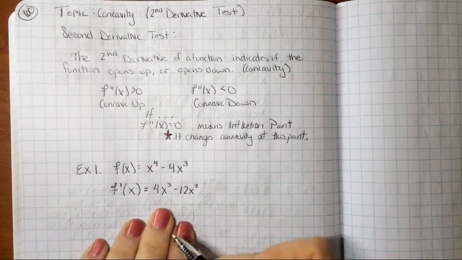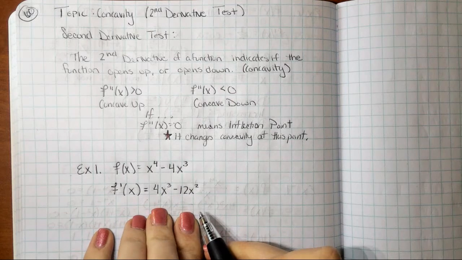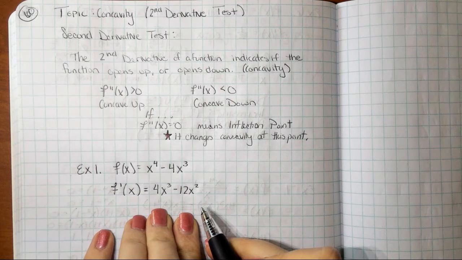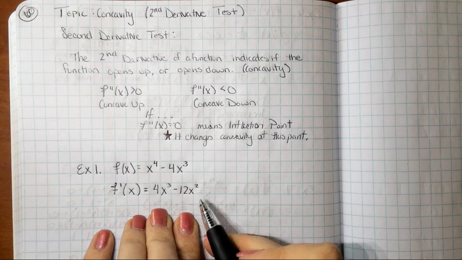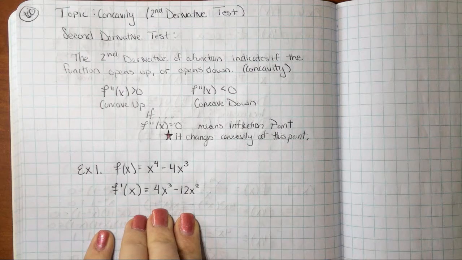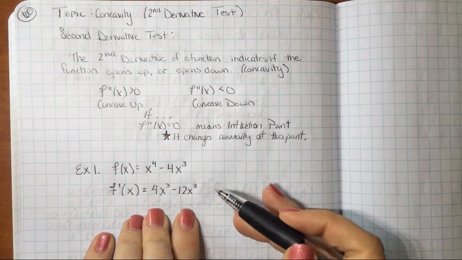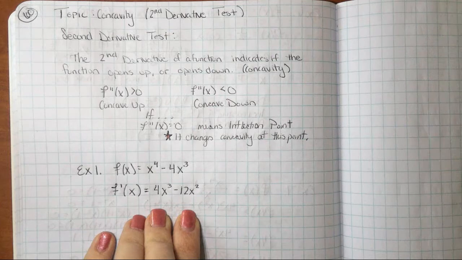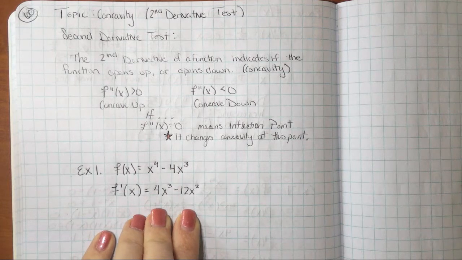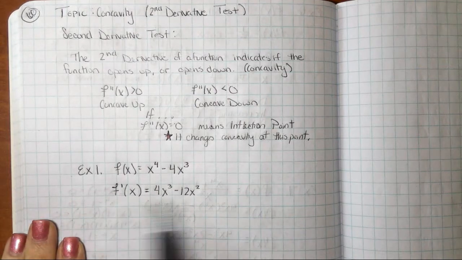Now, this would tell us if a function was doing what, according to the first derivative test? Increasing or decreasing, and this first derivative helps us determine maximums or minimums. Like if it's increasing and then it decreases, hopefully that's a maximum, and then vice versa. Okay? So we can't stop here today. We have to take a second derivative.